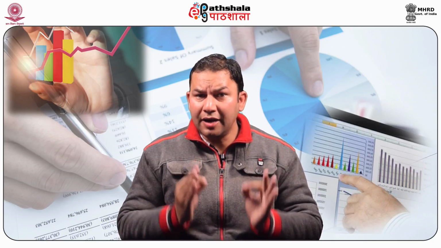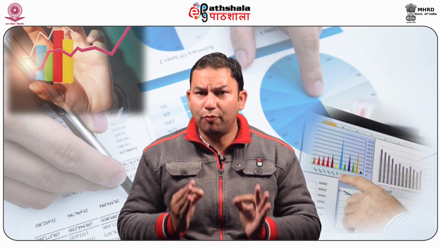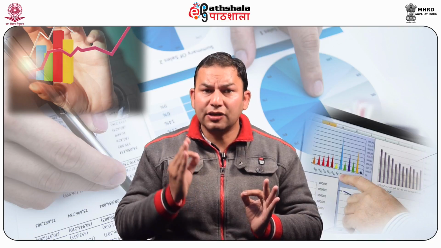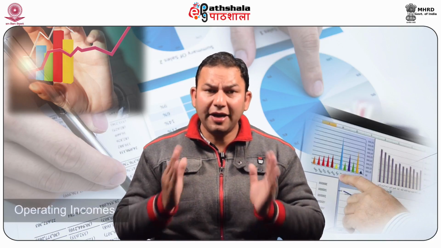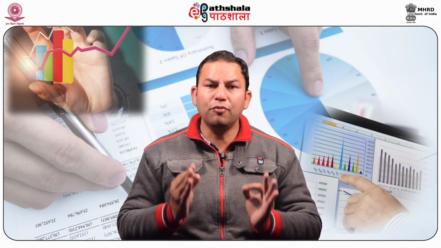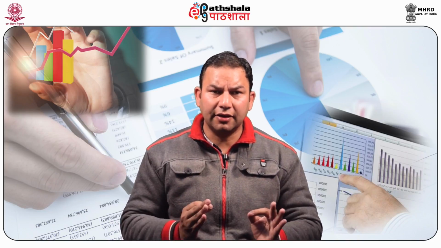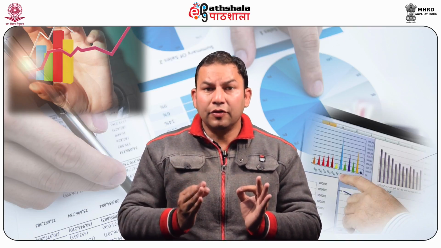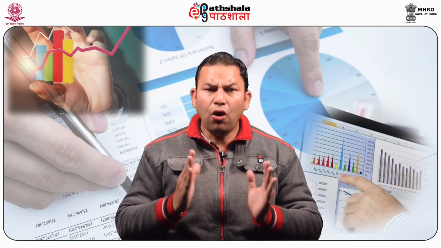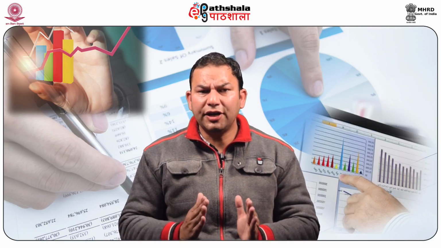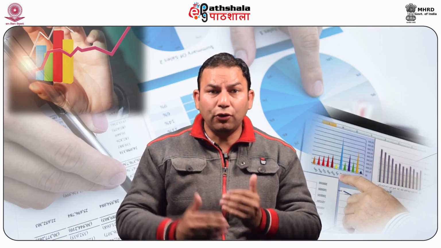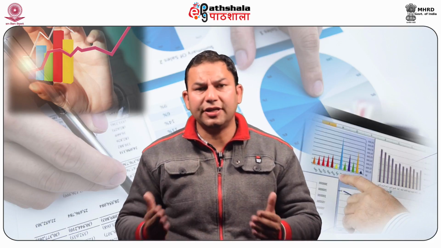Other revenue incomes also appear on the credit side of profit and loss account, and the other incomes are classified as operating and non-operating incomes. Operating incomes are incidental to business and earned from the usual business carried on by the concern. For example, income received from discount, commission earned, interest received, etc. Non-operating incomes are not related to the business carried on by the firm. For example, profit on sale of fixed asset, refund of tax, etc.